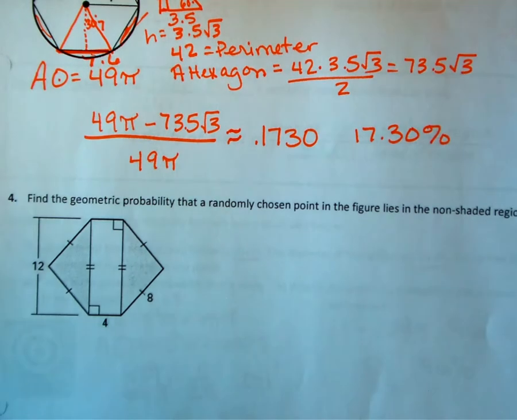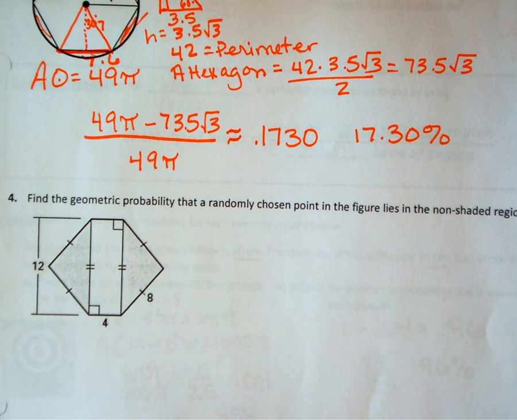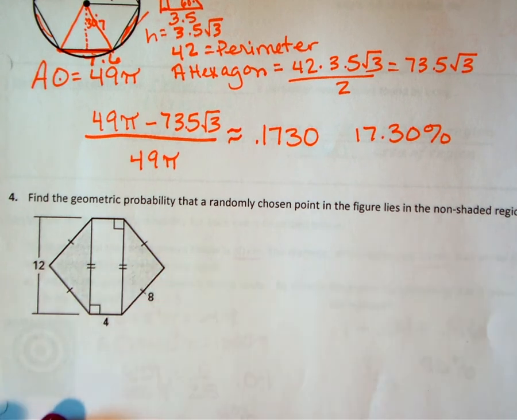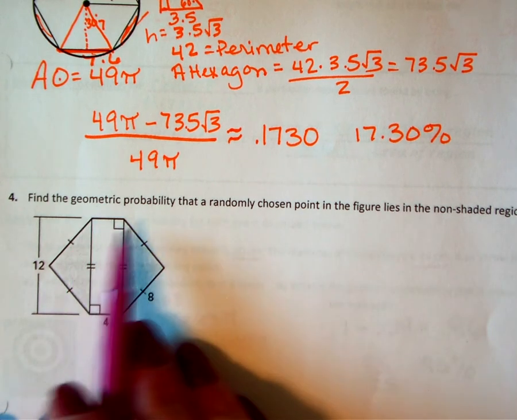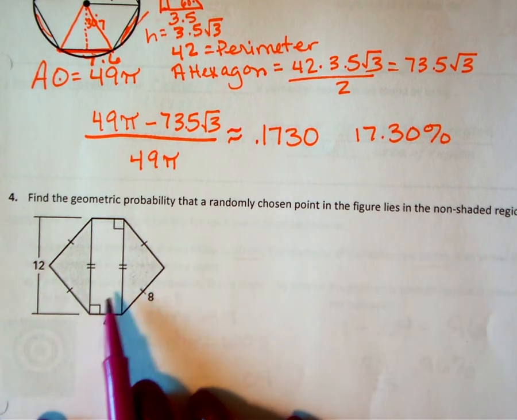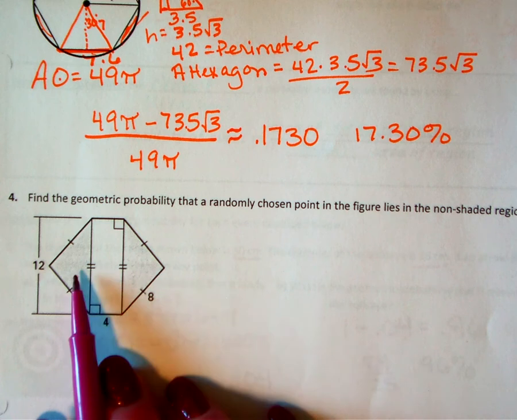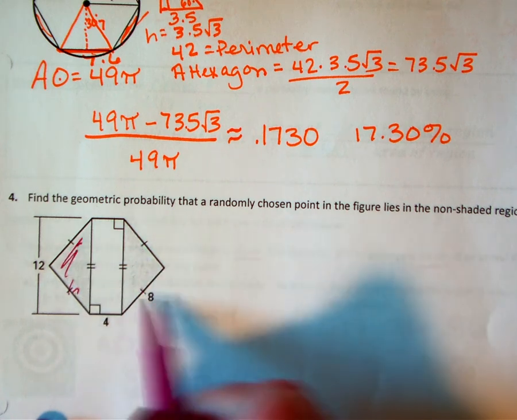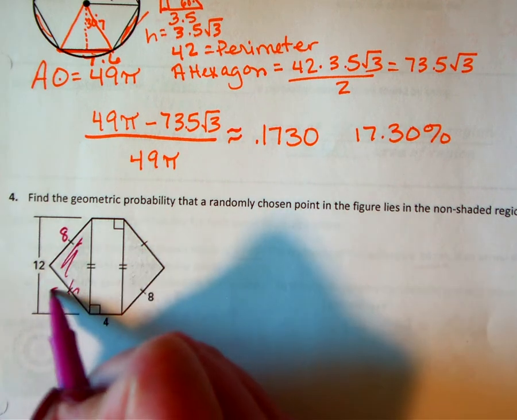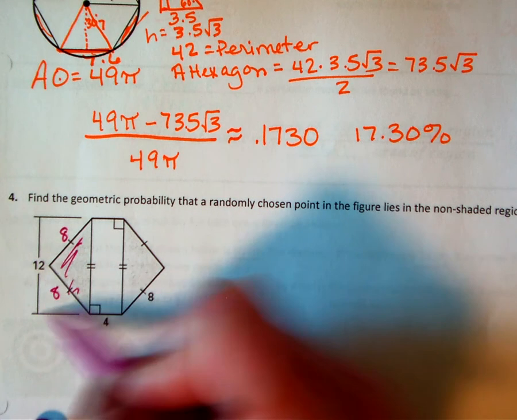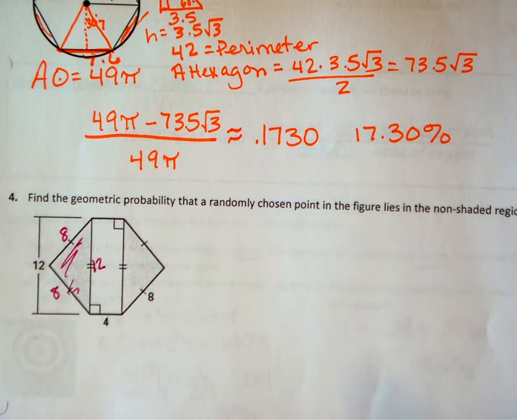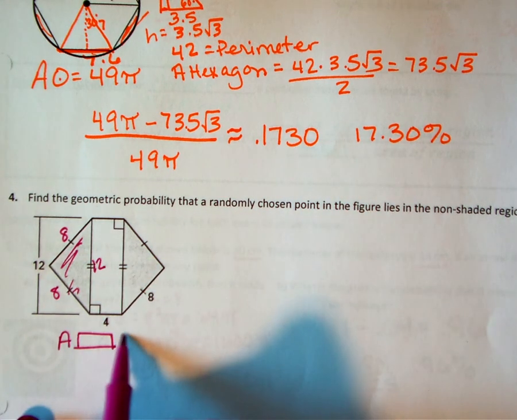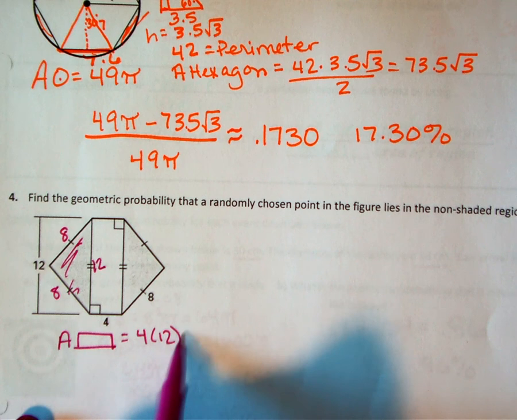And the last one today, okay, the shaded part is the two triangles. Okay, so to find the geometric probability that a randomly selected point lands in the shaded area, so that's these two, okay? So these are 8 all the way around, okay? This is saying this is 12, so that's saying that this is 12, so I can get my rectangle is 4 times 12, or 48.